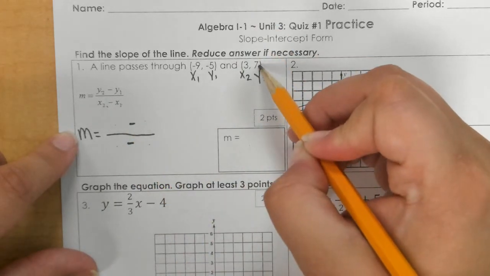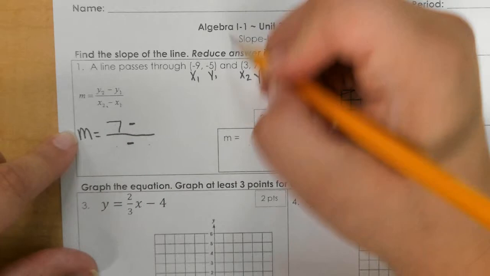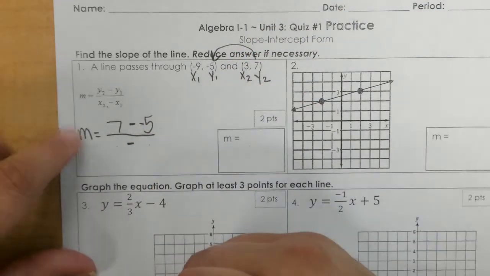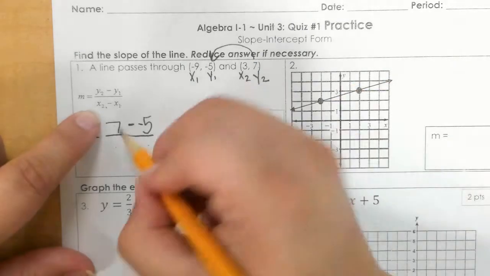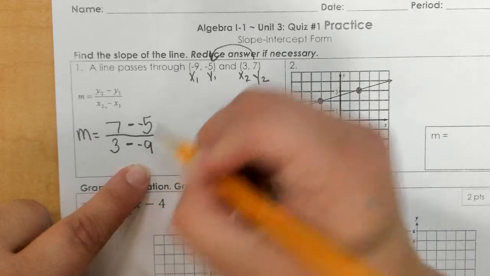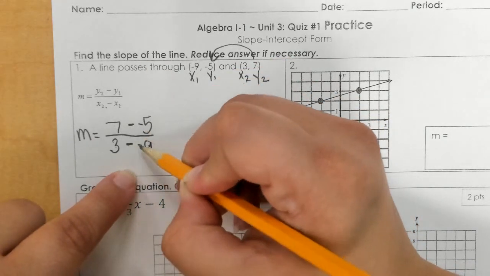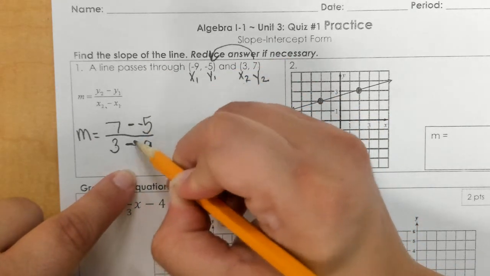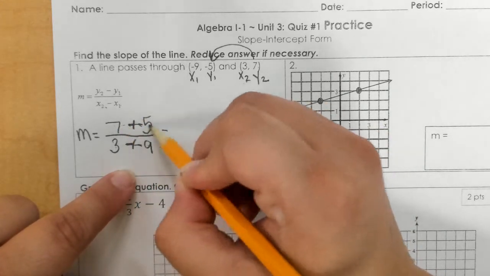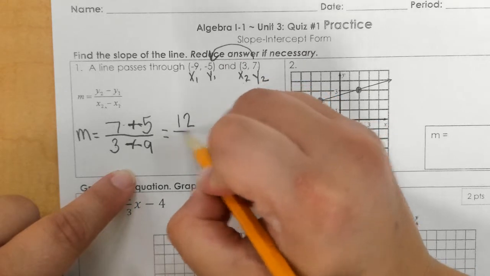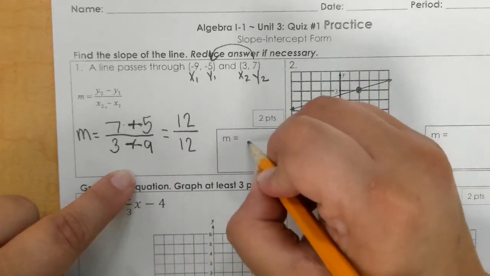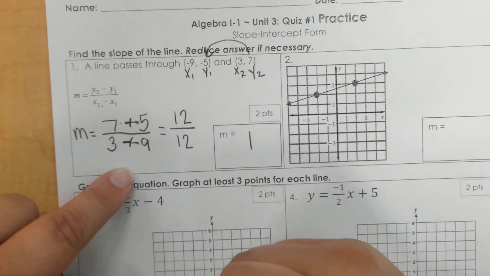So y2 is 7, and y1 is -5. Okay, x2 is 3, and x1 is -9. If you have a double negative, they become positive. So I change them both to a plus, and then add. So 7 plus 5 is 12, and 3 plus 9 is 12. That can reduce to just a 1. 12 divided by 12 is 1.